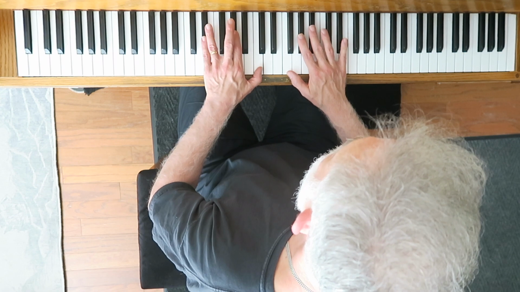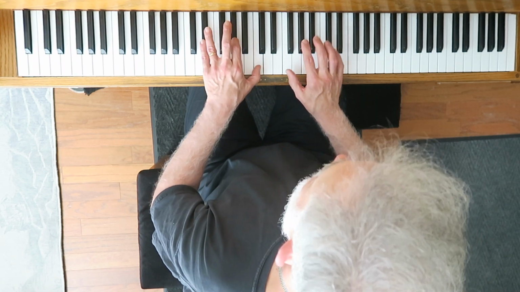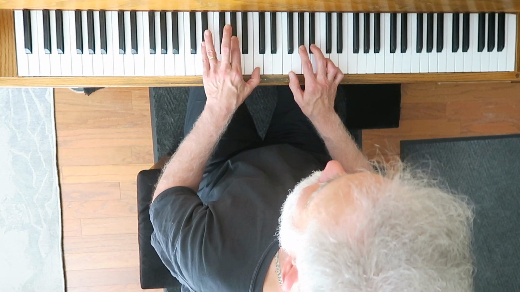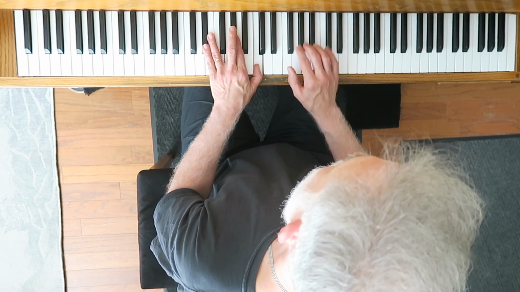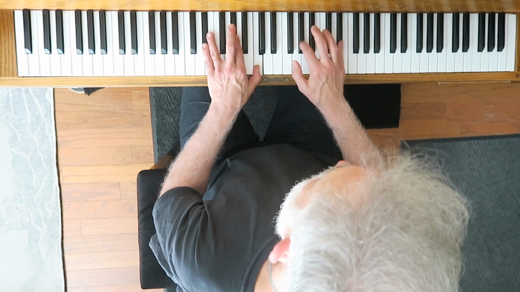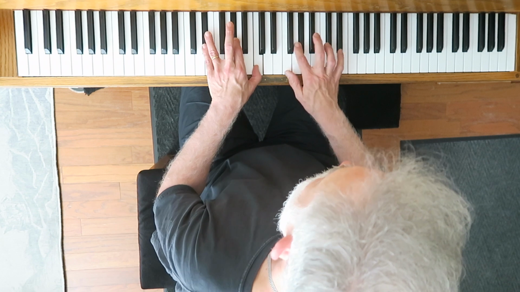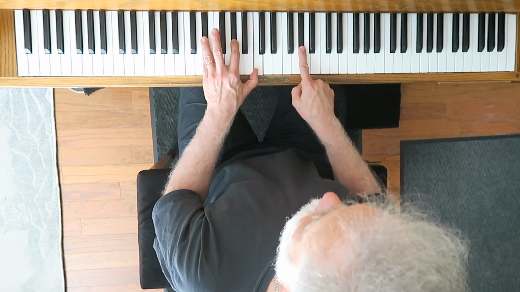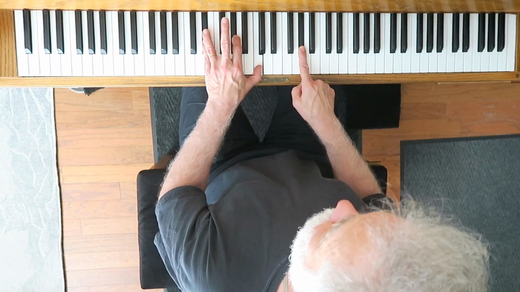This helps you learn your pentatonic scales in a very simple form using triads, and it sounds good, even double stops. And this is going to go to D flat.